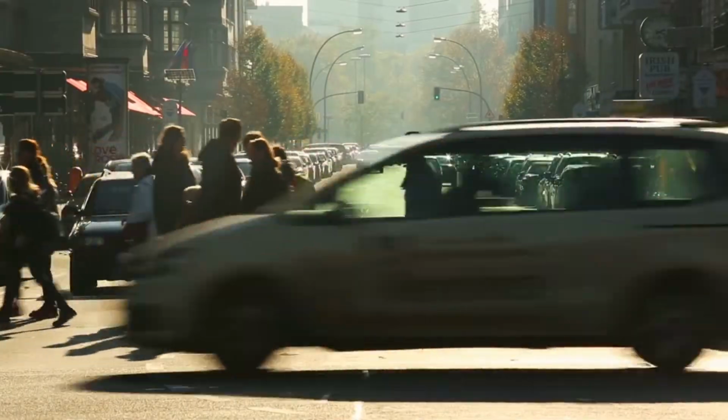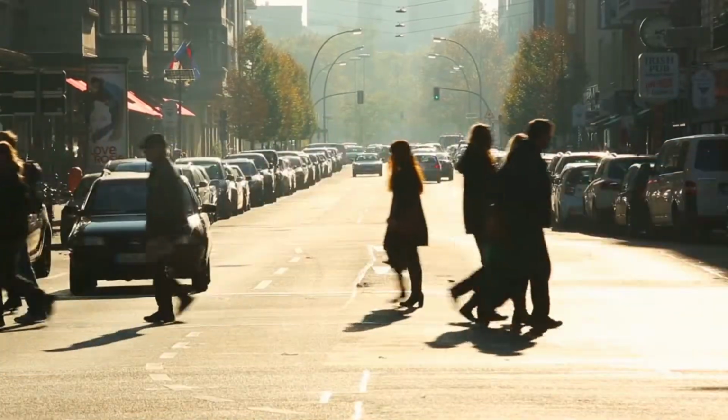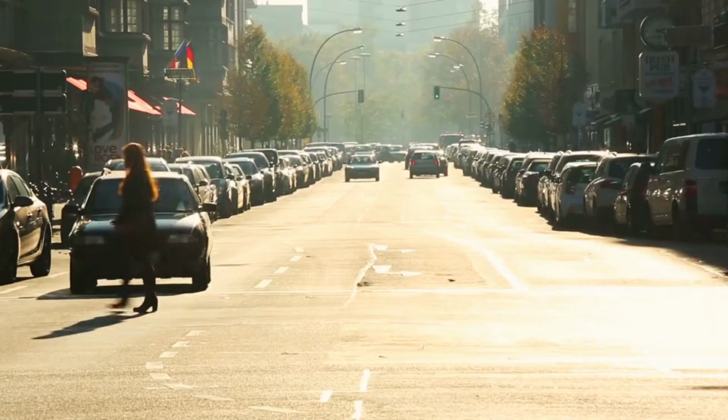They are monitoring a crowd and looking for this person. And just as they see the suspect, a bus drives right in front of them.